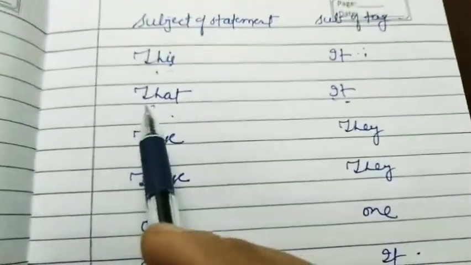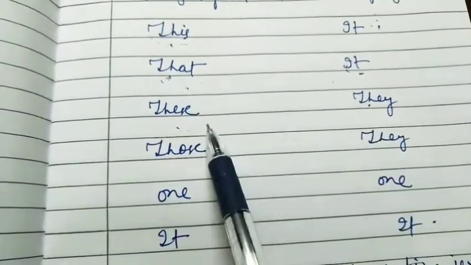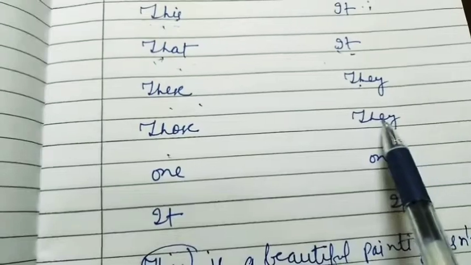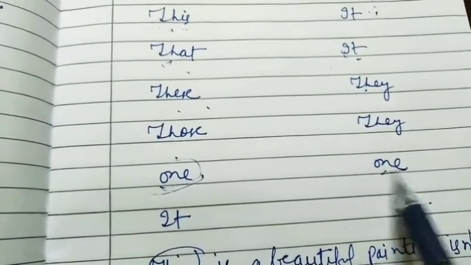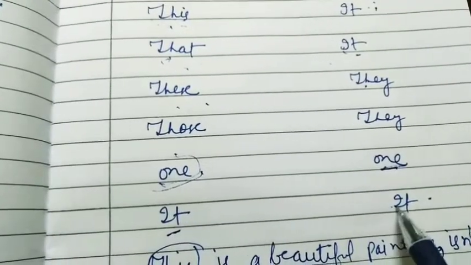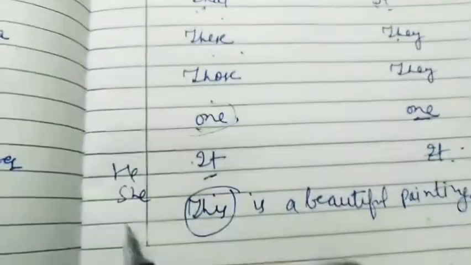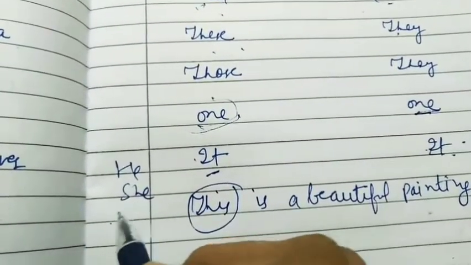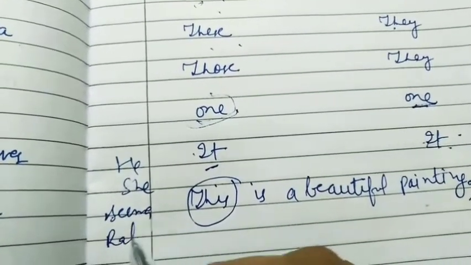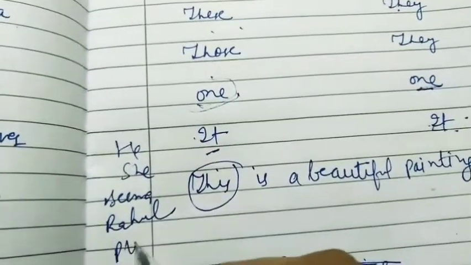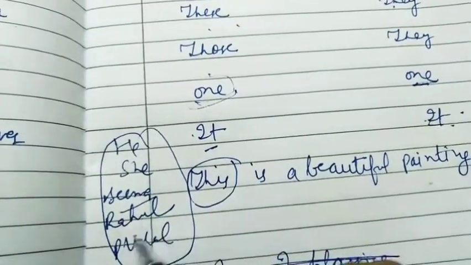Okay, so the same way that, it, these, they. If these is given, they; those is given, they. If one is there in the subject of the statement, one. If it is there, then it. Otherwise, you know, whenever he, she, okay, or some name is given, Seema, Rahul, plural form is given, then we all know कि हमें क्या use करना है. It is already mentioned there.